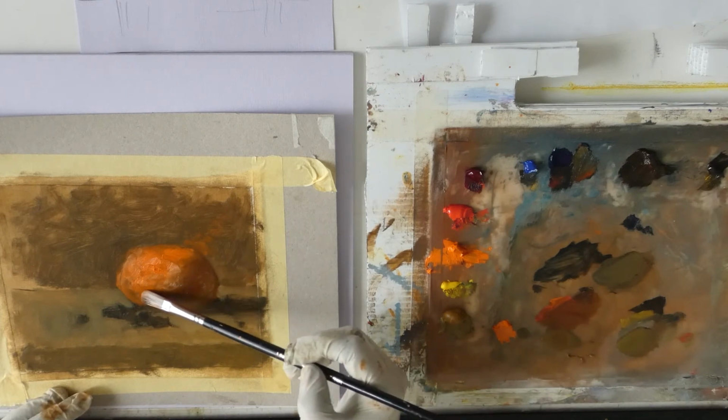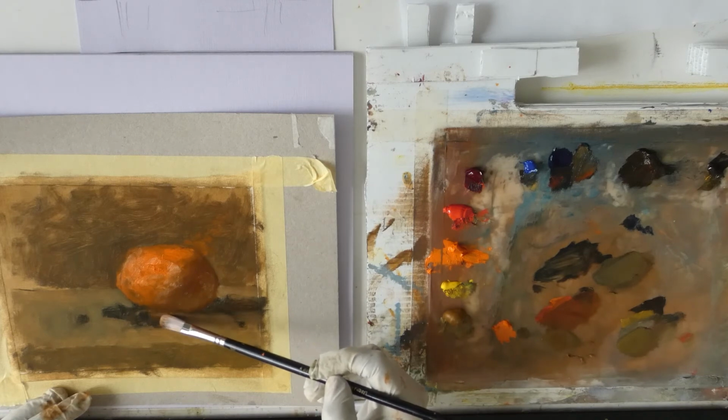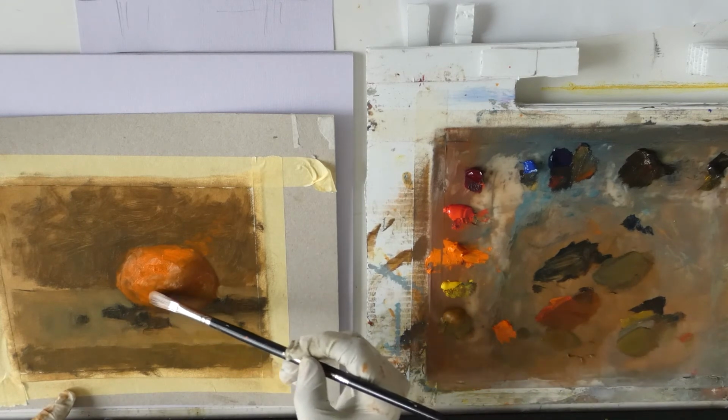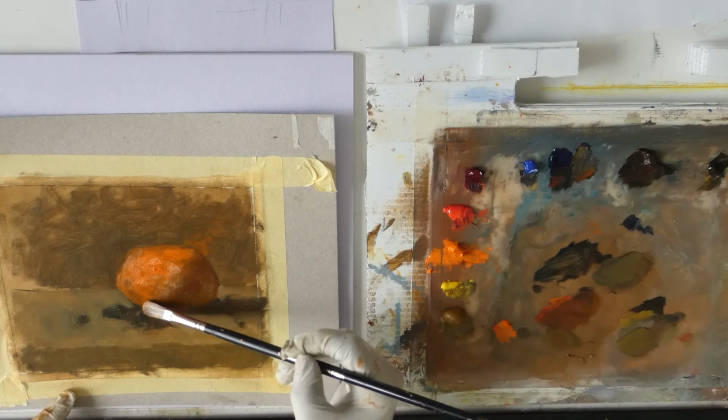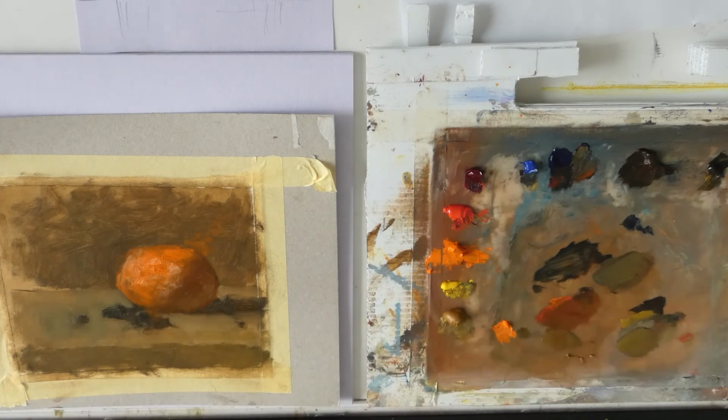It comes down through here and onto the tabletop and infects down this way. And just by doing that, I've now created a lovely connection from the mandarin to the tabletop.